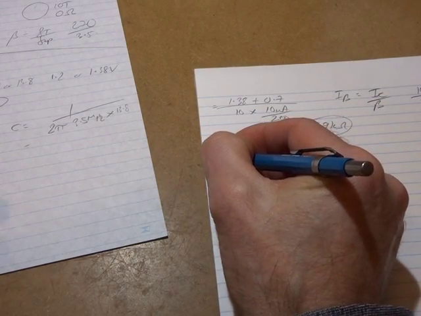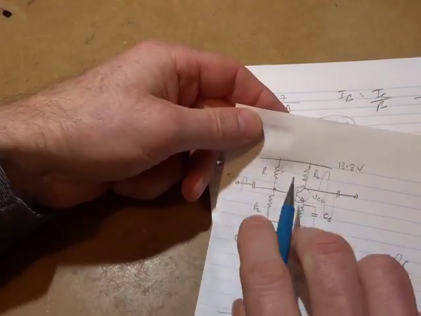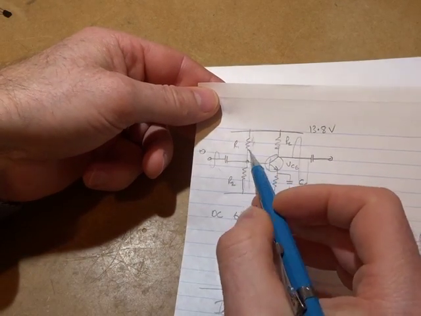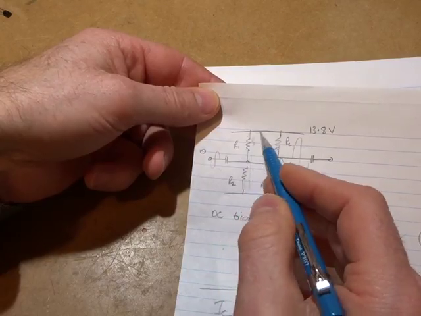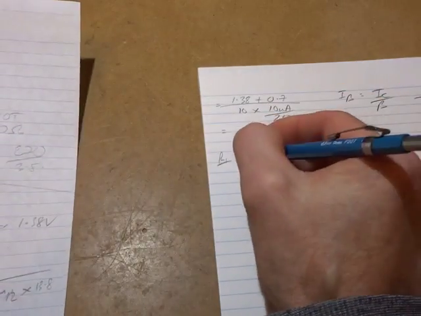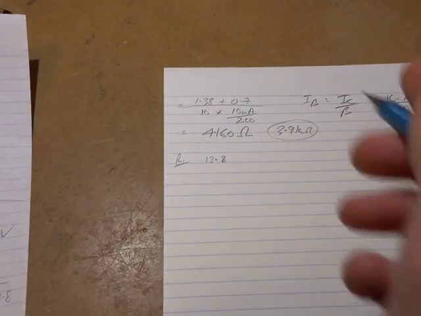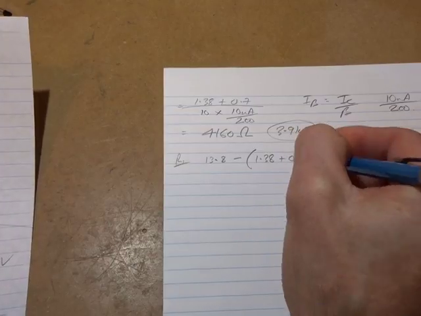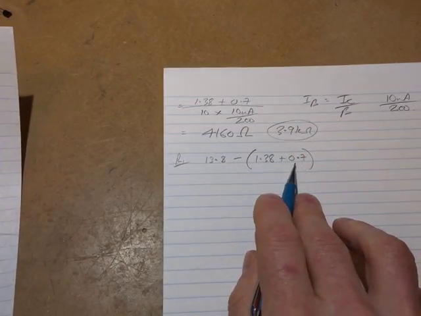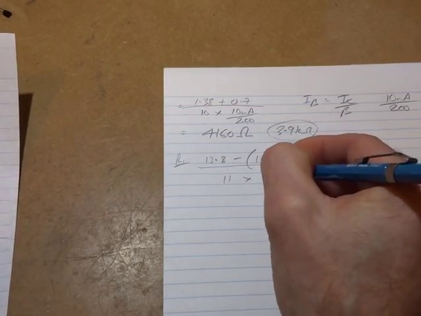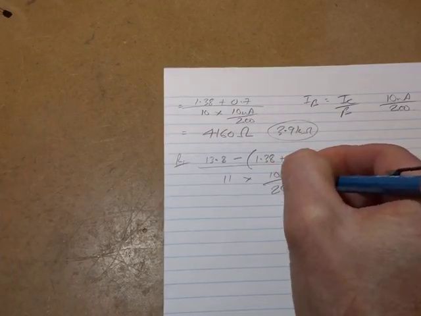So next one is R1. That's our second resistor in that voltage divider there. Again, from Ohm's law, resistance equals voltage divided by current. So resistance equals that voltage minus that voltage, divided by 11 times our base current. So 13.8 volts minus 1.38 plus 0.7, in other words our emitter voltage plus the voltage across that emitter to base, divided by 11 times 10 milliamps divided by 200.